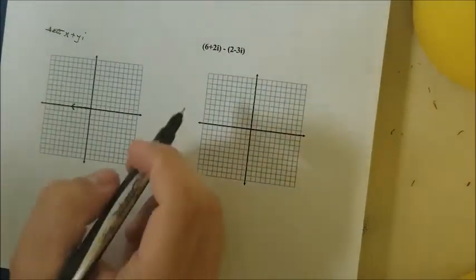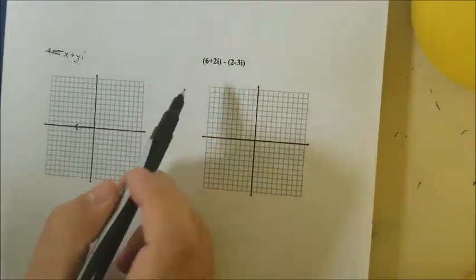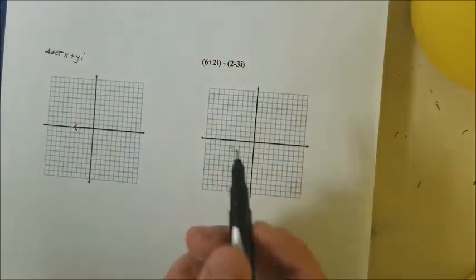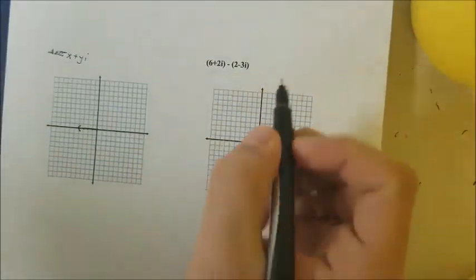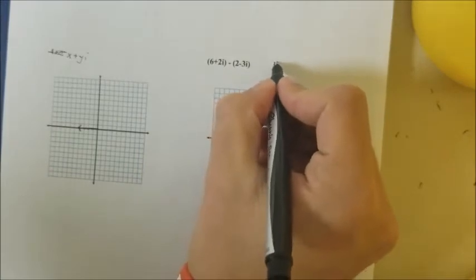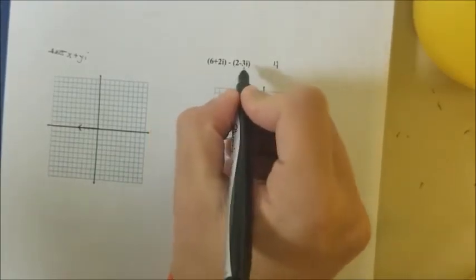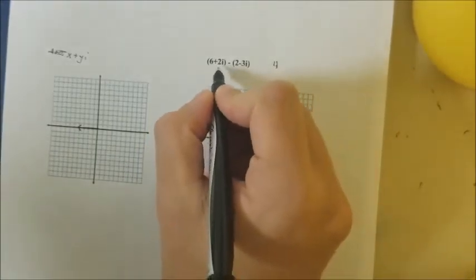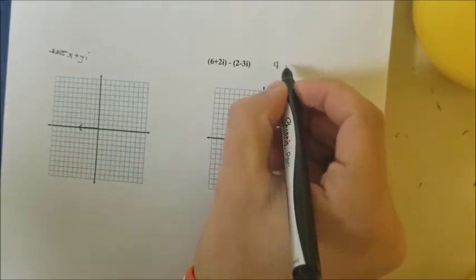Over here, you have two different complex numbers. So what you do is you add like terms or subtract. So 6 minus 2 is 4. And then 2i minus 3 minus -3i. So 2i plus 3i is going to be 5i.